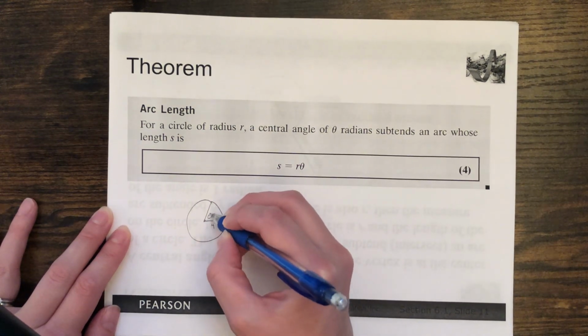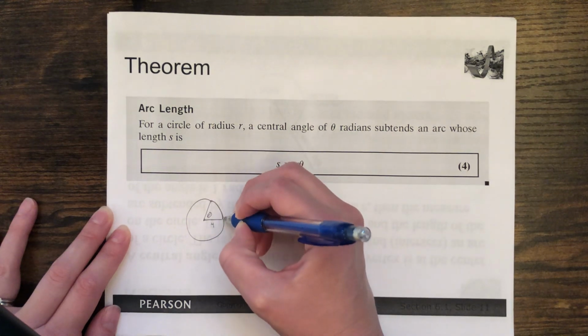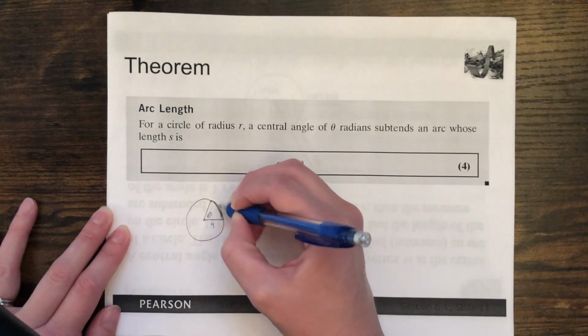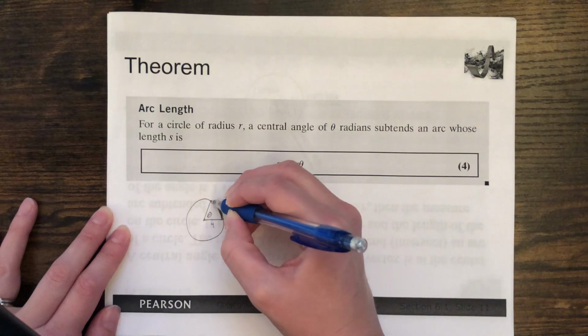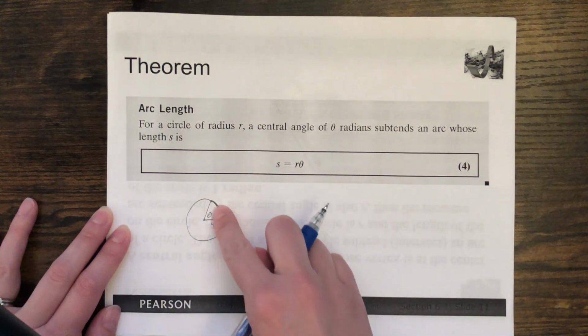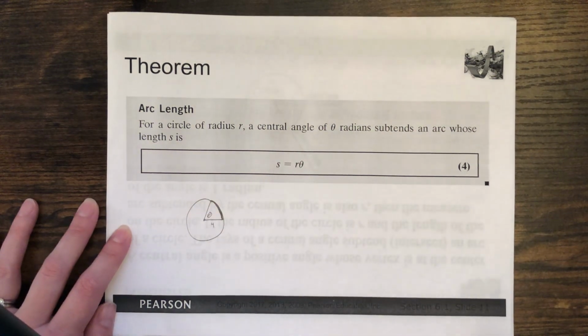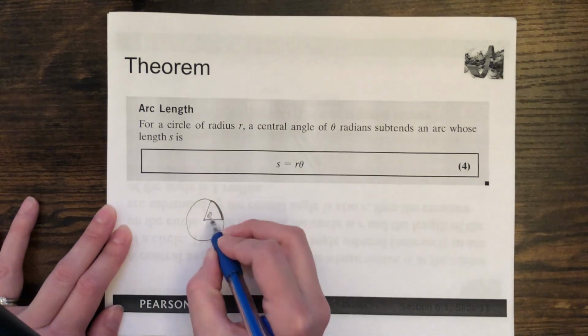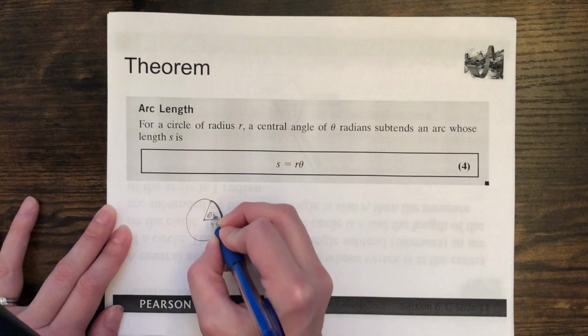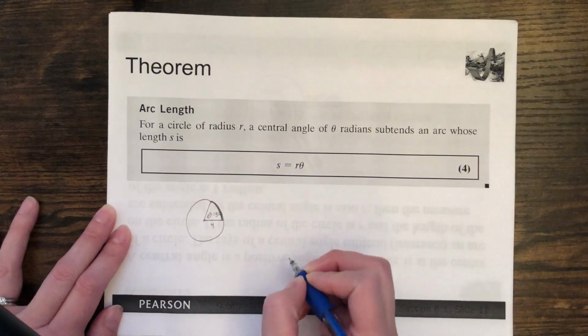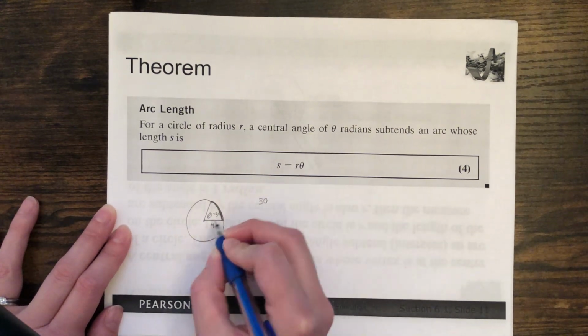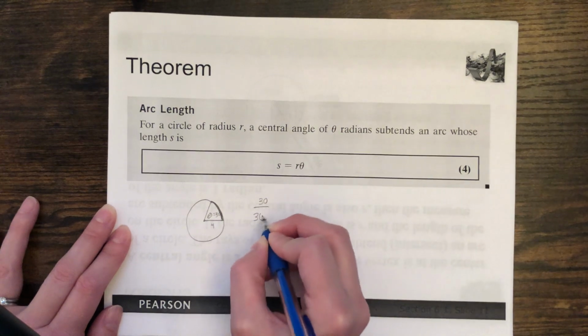and you had an angle theta, and you wanted to find the actual arc length here, what we did a lot last year is we treated this arc as a fraction of our entire circle. So we said, let's say theta is 30 degrees. So we would say I have 30 out of the entire 360 degrees.